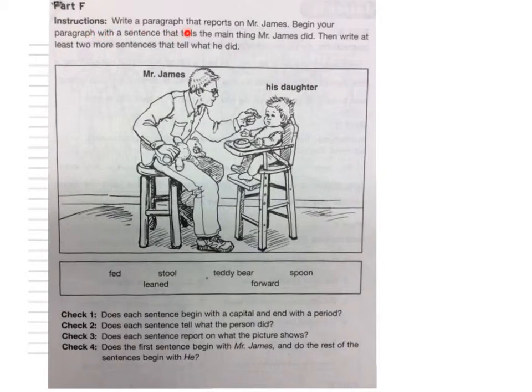Write a paragraph that reports on Mr. James. Begin your paragraph with a sentence that tells the main thing Mr. James did. Then write at least 2 more sentences that tell what he did.